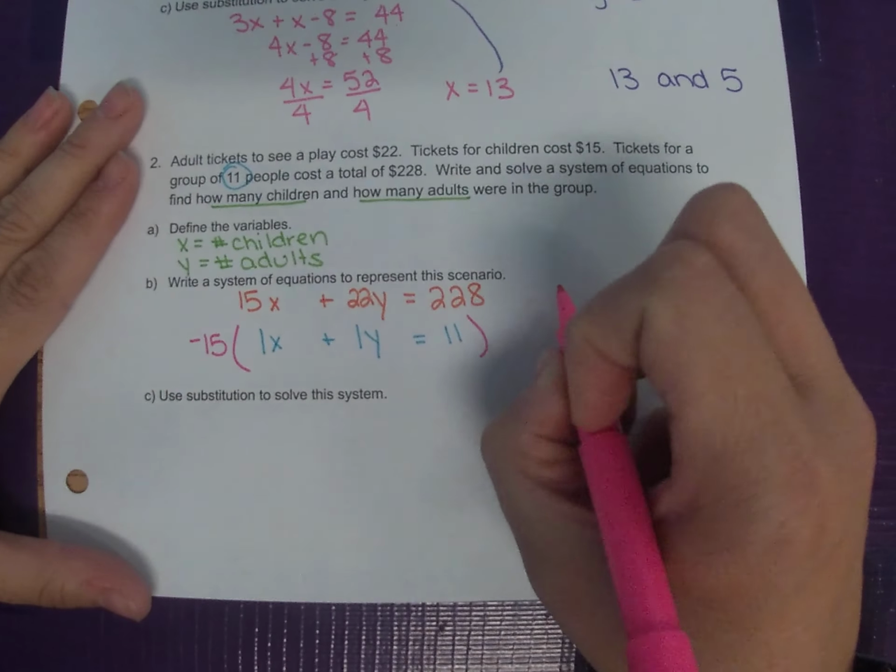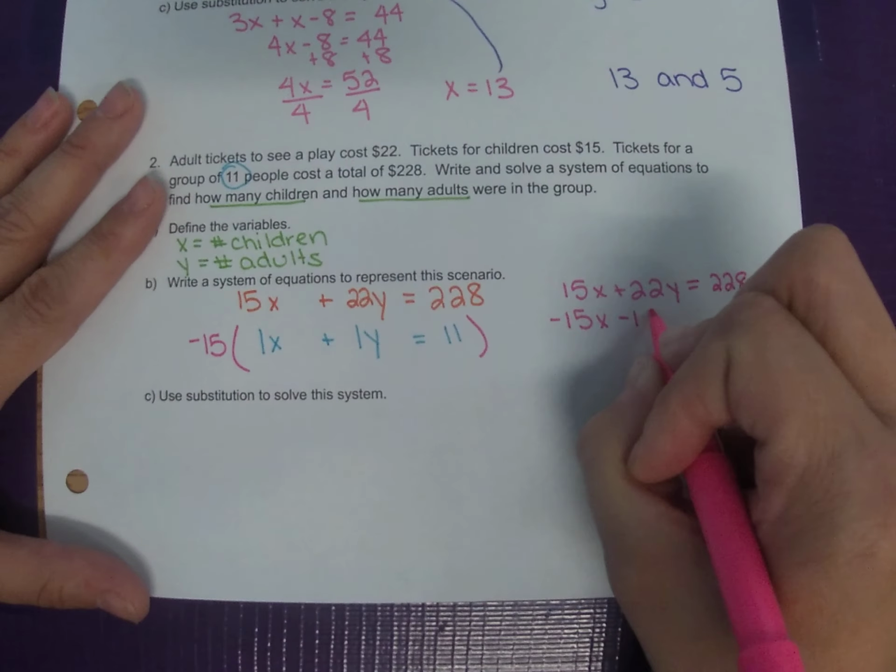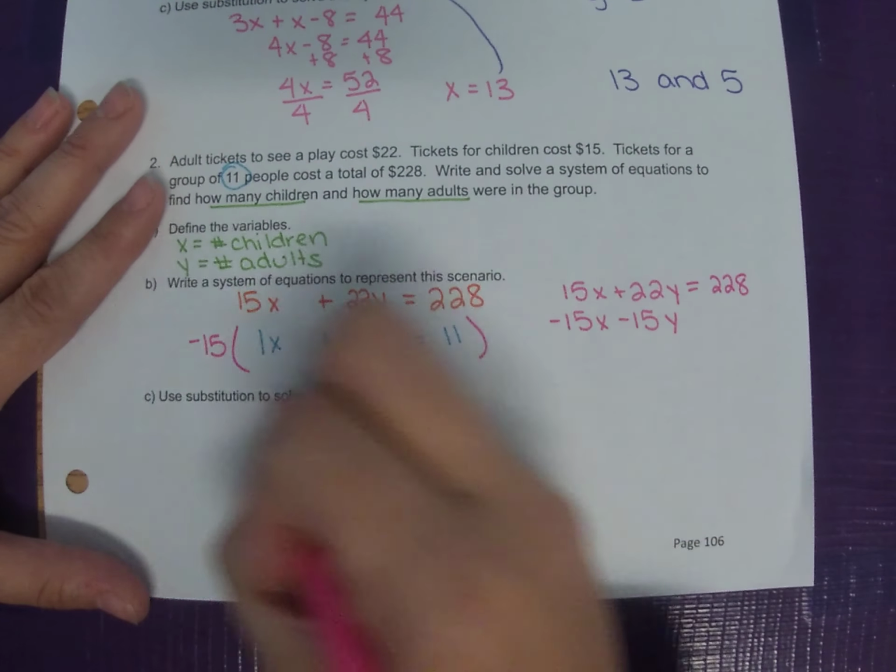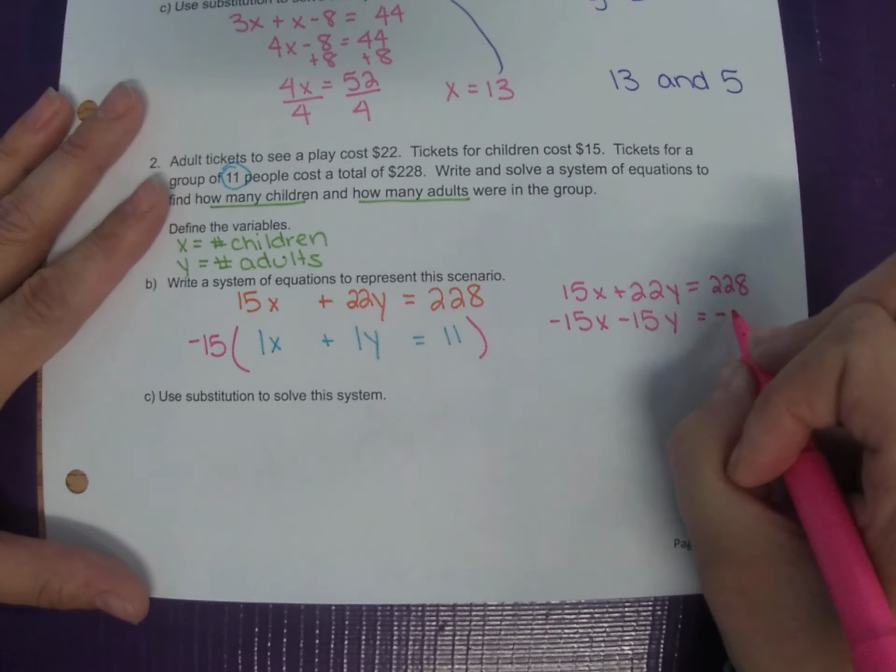And my bottom equation becomes a negative 15x. Right, I'm going to distribute here a negative 15y. And then a negative 15 times 11 will give me a negative 165. Okay, so now I have matching coefficients. So now I can add straight down, right? 15 plus negative 15 cancels out, which is what I want.